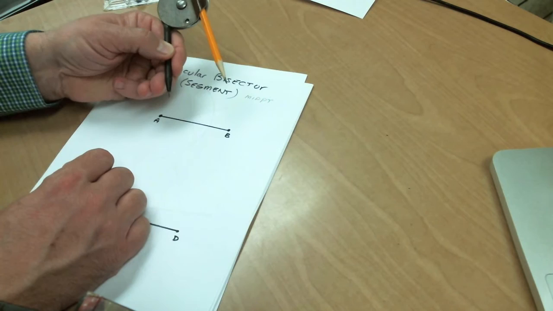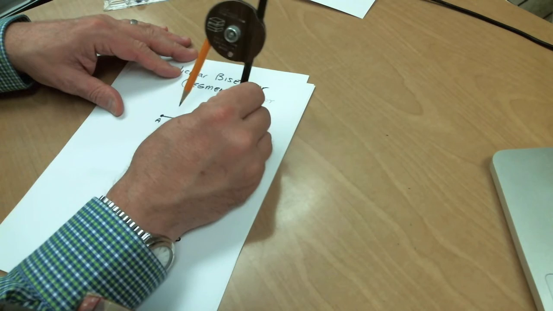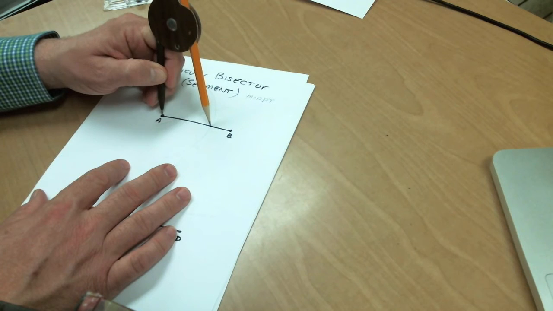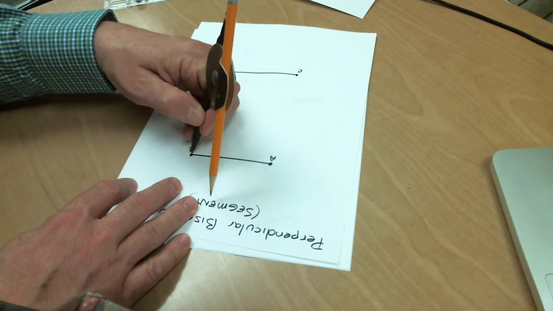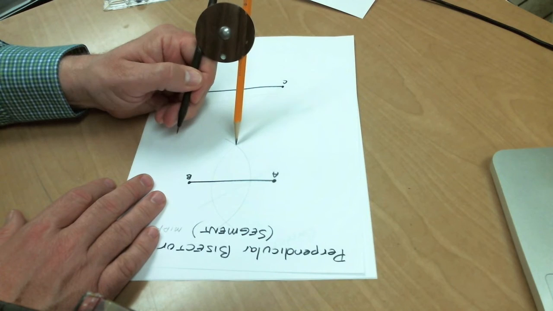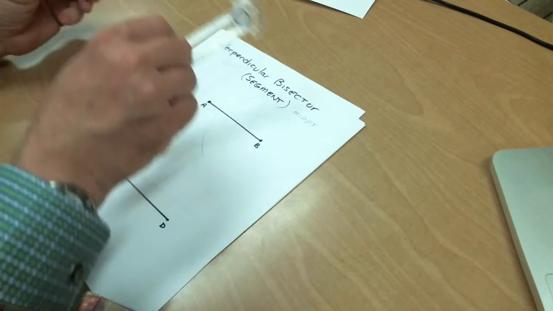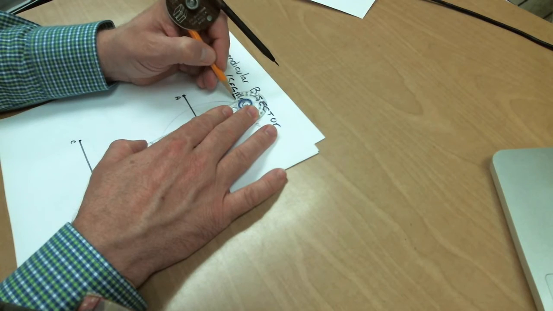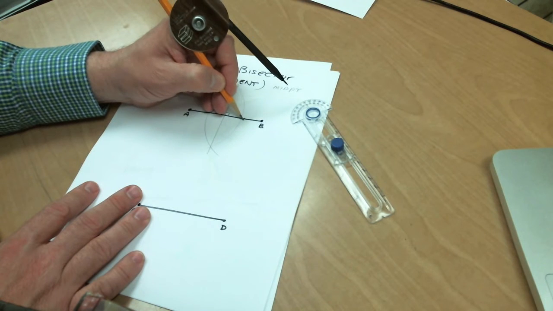Then you're going to keep that exact same setting, go to the other side, and strike an arc. Now I'm dual-handed, I could use my right hand to do it. But let's say I'm left-handed and you're right-handed, but you can only use one hand. What you could do is turn your paper upside down and strike the second arc. So you can see the two arcs there, and they should meet at the bottom and at the top of the segment. Now when I take my straight edge and draw a line between those two points, I create a perpendicular and it bisects it, so we'll mark it as such.